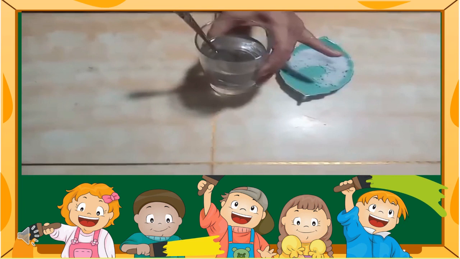Okay, class, we have an activity about making salt solution. We have two substances, water and salt. First, we mix salt to the water. Then, observe what happened to the salt particles.